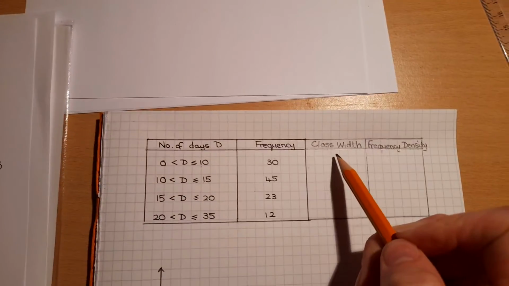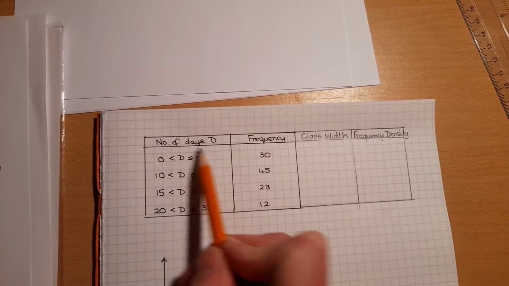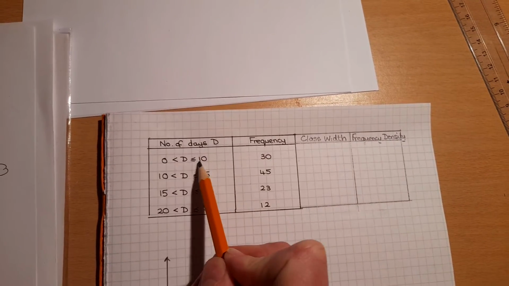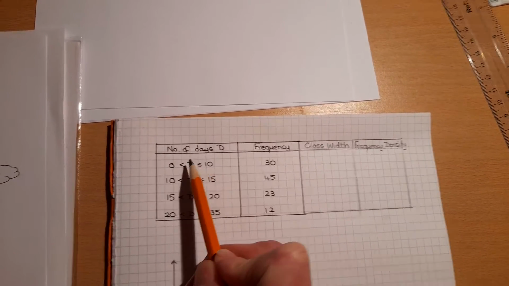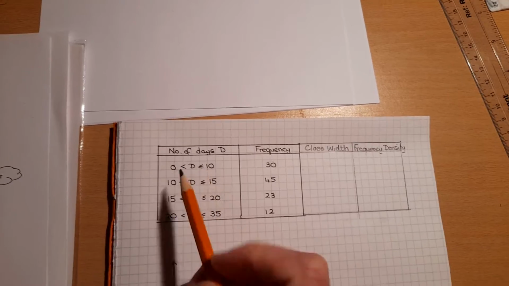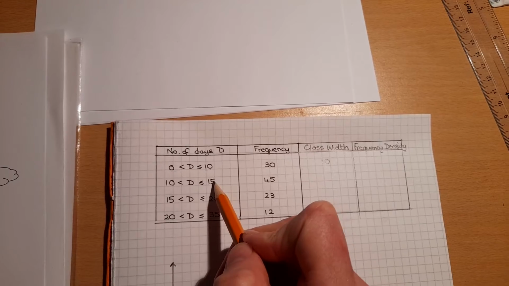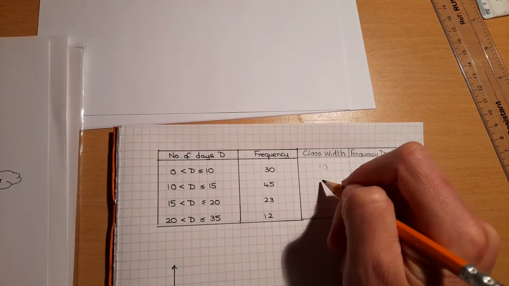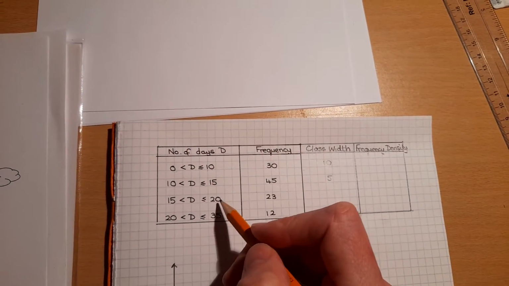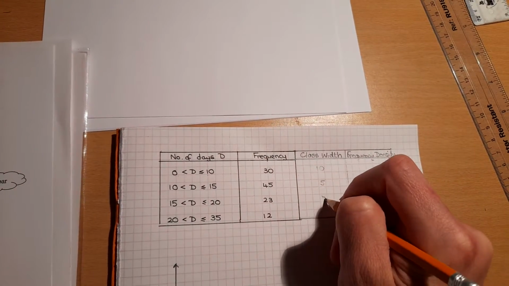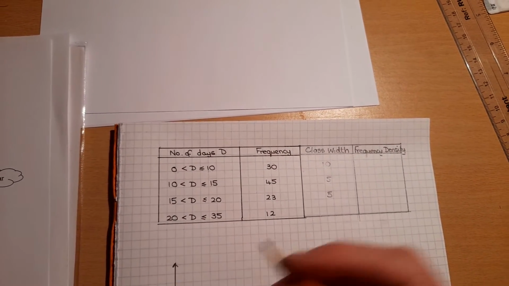Okay, let's start with the class width. To get the class width for each group, we're looking for the difference between the end values of each group. So in other words, the bigger end value minus the smaller end value. So 10 minus 0 is going to give us just 10. Class width for the second group is 15 minus 10, which is just going to give us 5. Class width for the third group is going to be 20 subtract 15. And the class width for the final group is going to be 35 minus 20, which is going to give us 15.